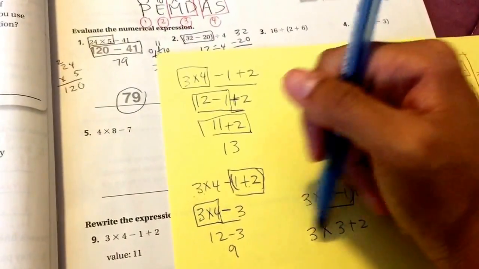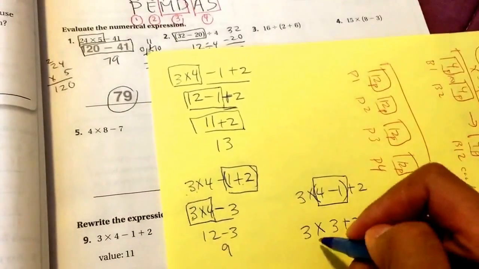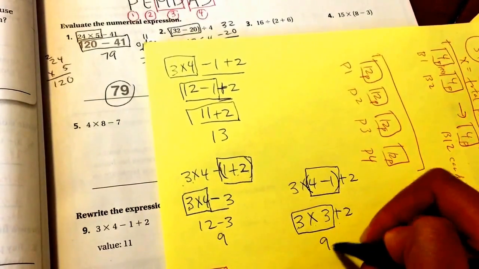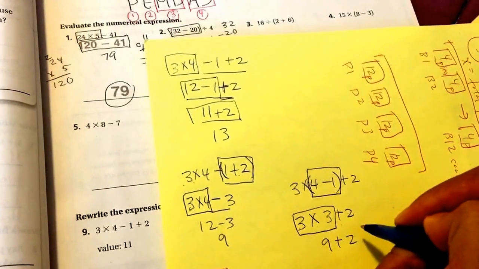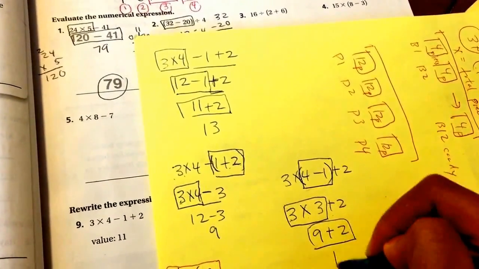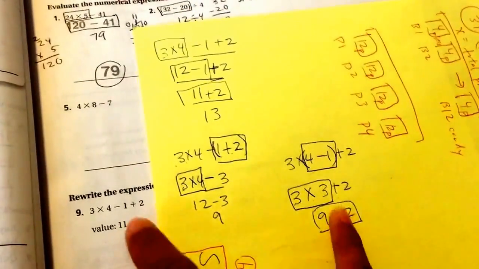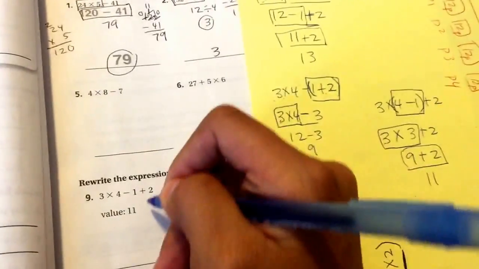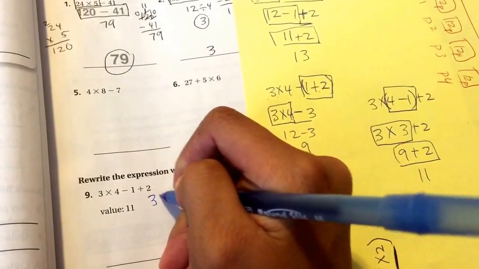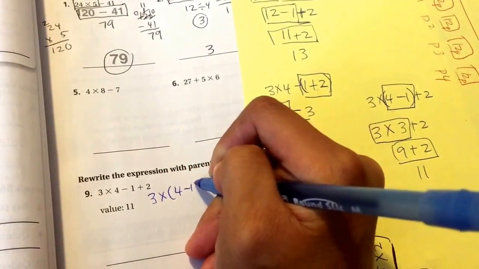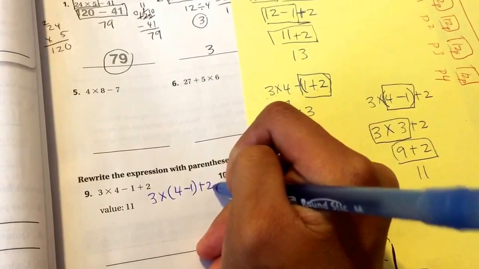Now the next thing in PEMDAS is, are there any more parentheses? No. Are there any exponents? No. Is there any multiplication or division? I see a multiplication. 3 times 3 is 9 plus 2. And then last but not least, we just have to add. 9 plus 2 is 11. That is our final answer. So our final answer is 3 times parentheses 4 minus 1 plus 2.